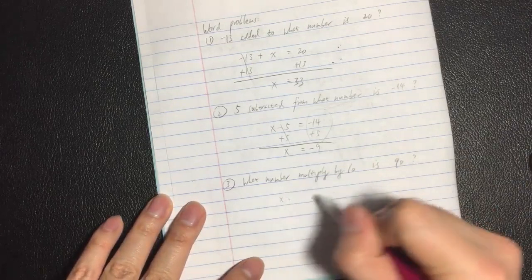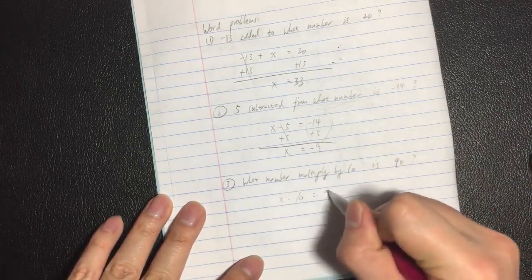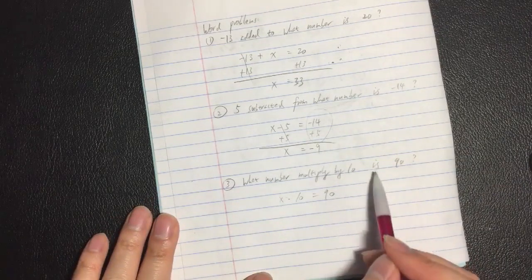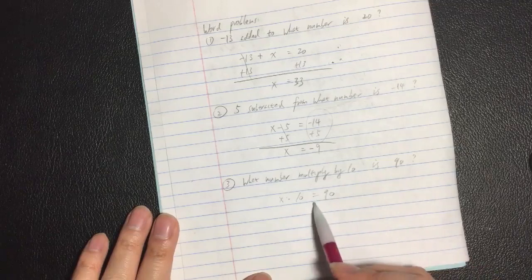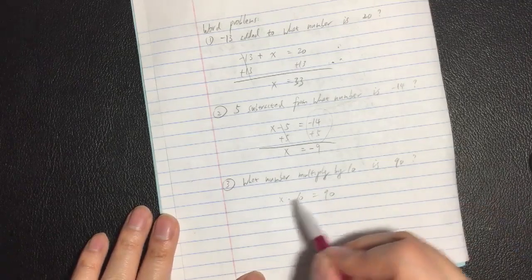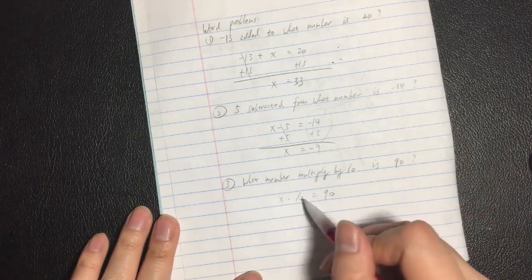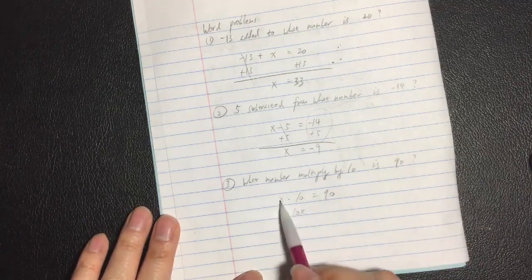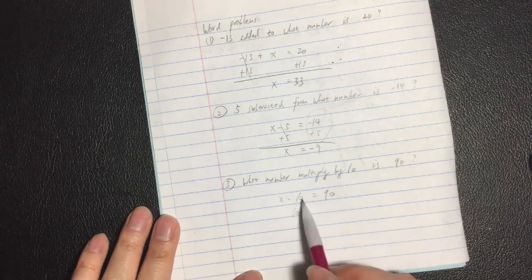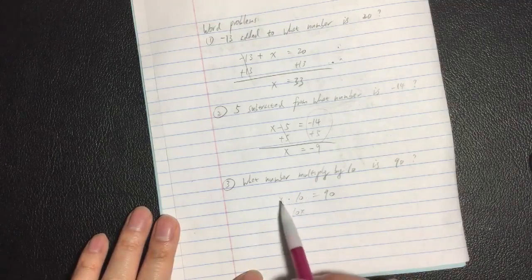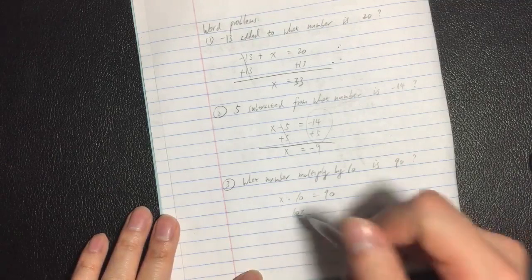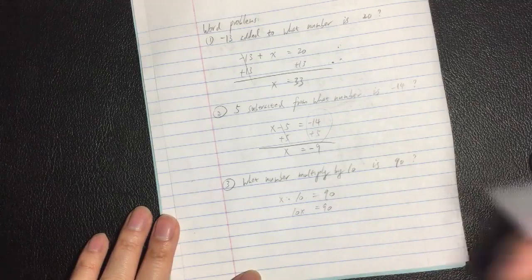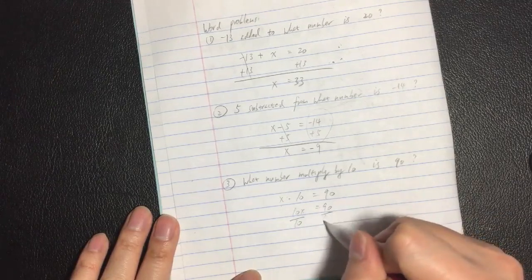What number multiplied by 10 is 90? Is means equal sign. Then solve the equation. X times 10 means 10x. We write numbers in the front. X times 10 means 10x. 10x equals 90. In order to get x by itself, we divide both sides by 10.